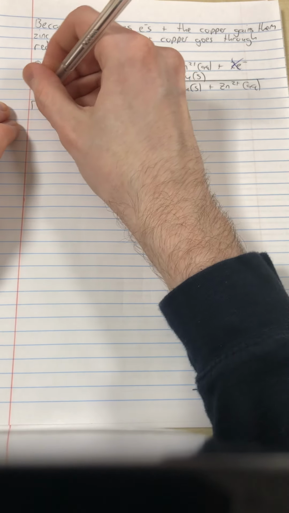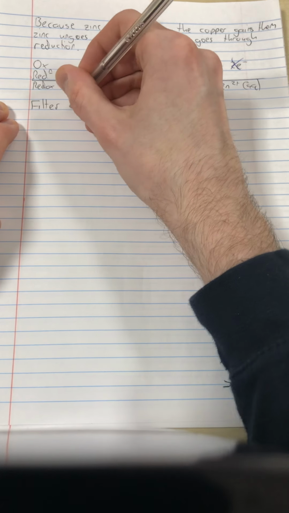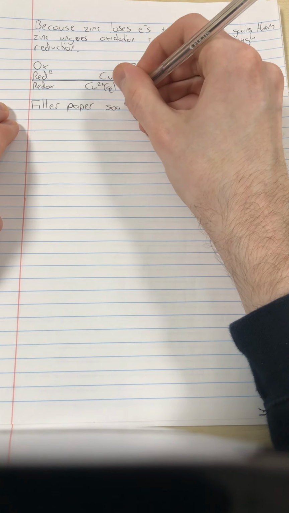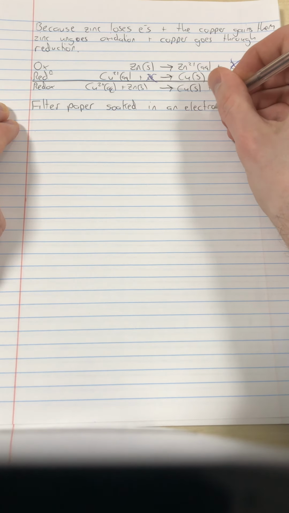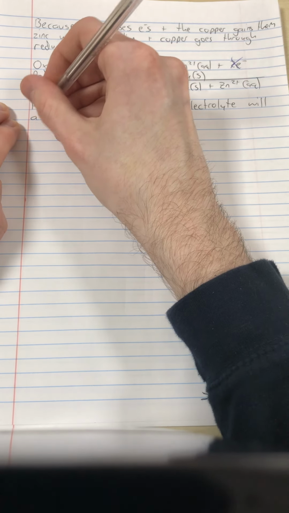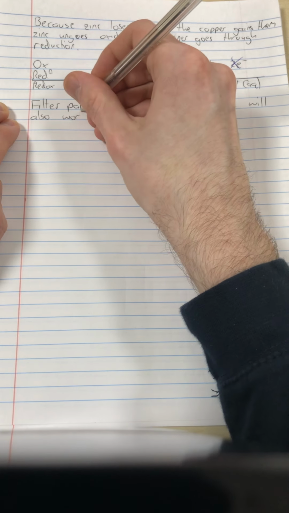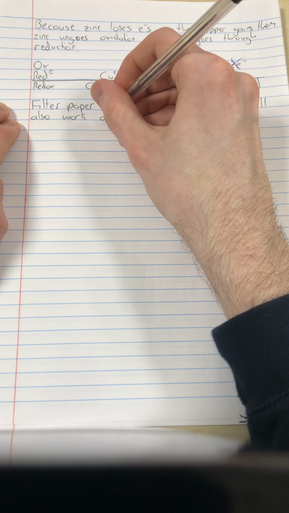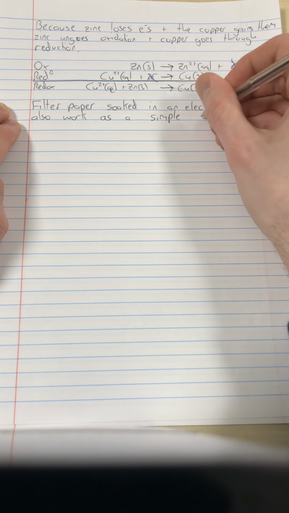Now, next part. Again, we used a beaker the last time. Filter paper also works. You all know what filter paper is. We use it in our filter funnels. So filter paper soaked in an electrolyte will also work as a simple cell.